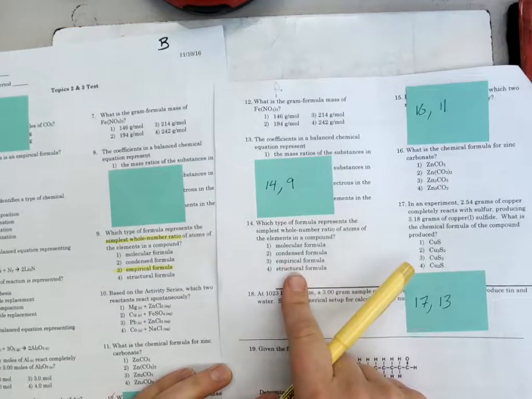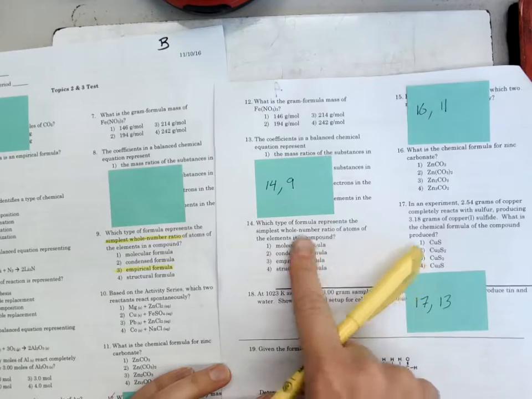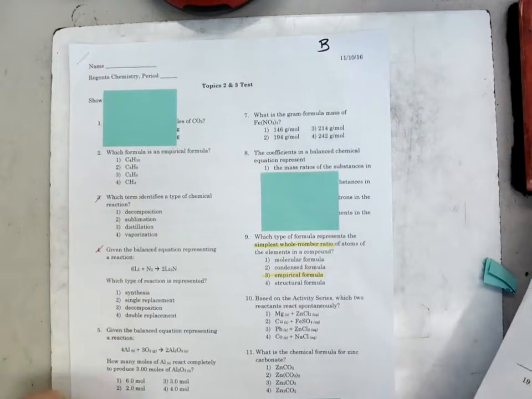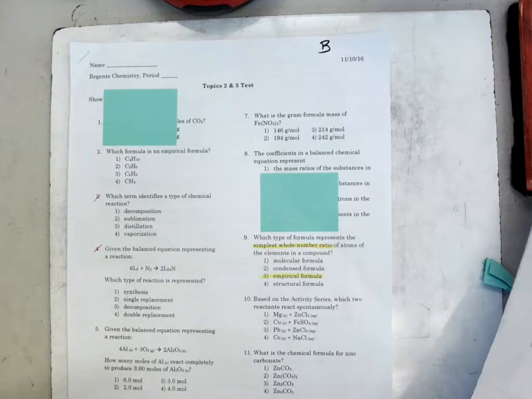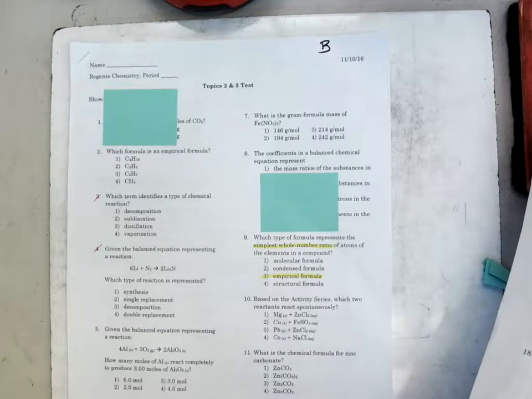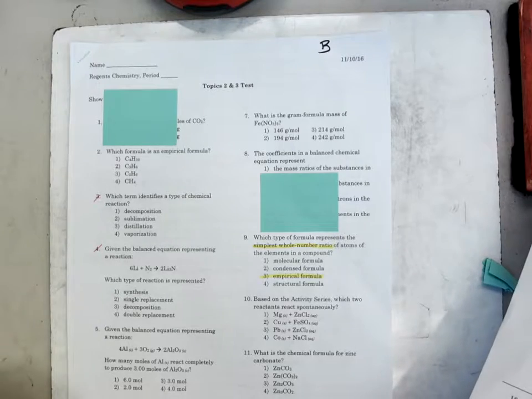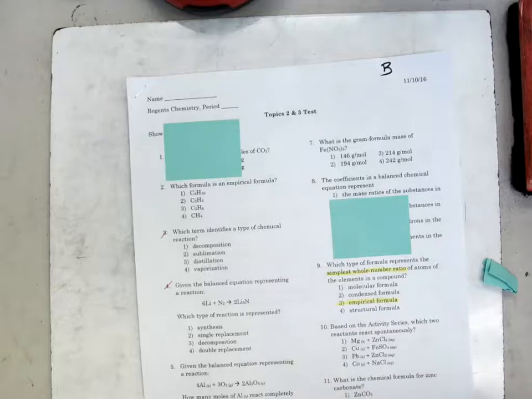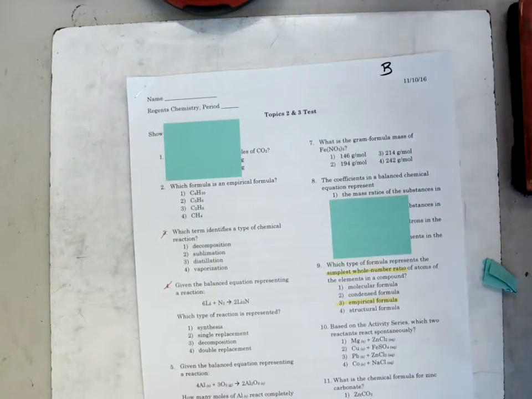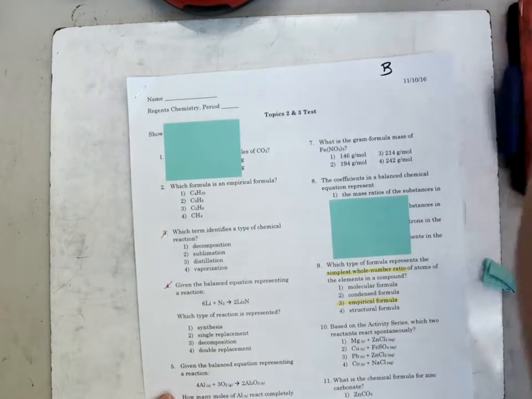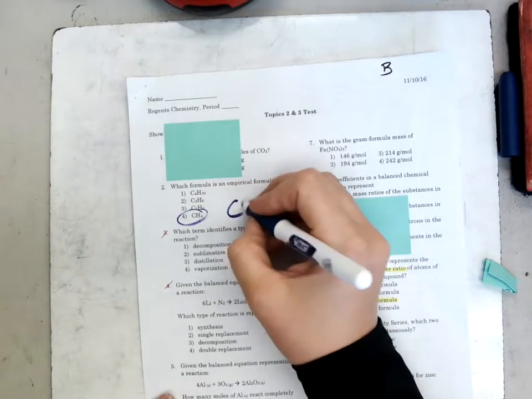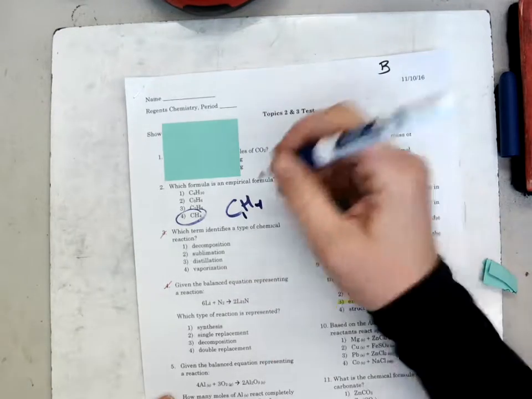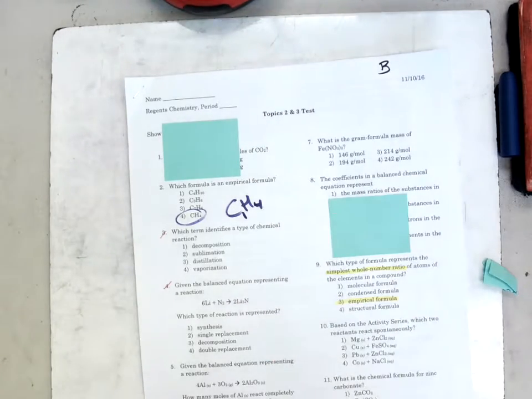Number 14 on test A. Here's another one about empirical formulas. It says which formula is an empirical formula. So it's got to be something that's simplified, something that cannot be simplified. If your subscripts have a common factor, then that thing is not empirical because it can be simplified. So the only one here that works is the last one, because it's CH4, which is of course a 1-to-4 ratio, and that can't be simplified any farther.